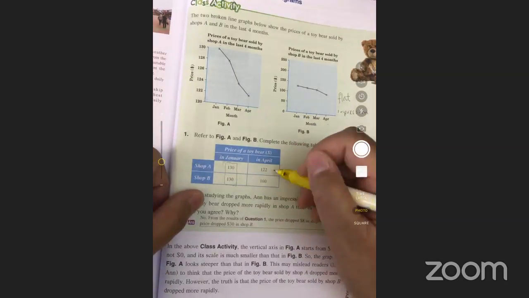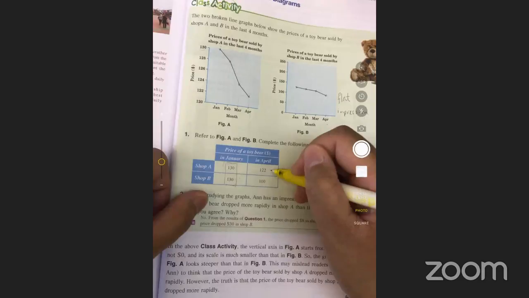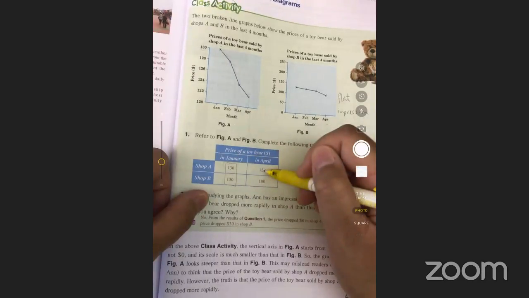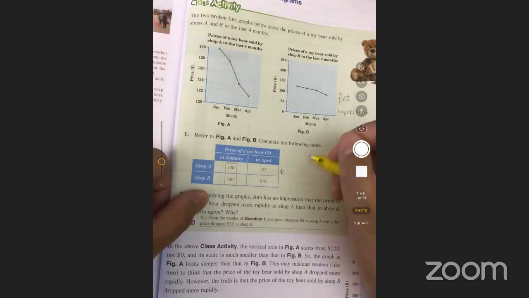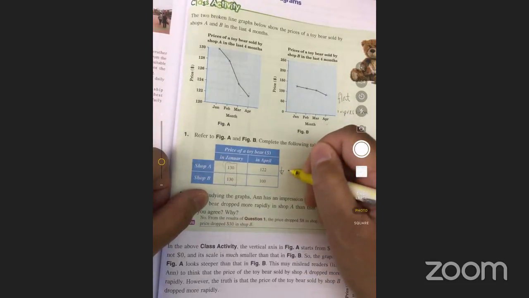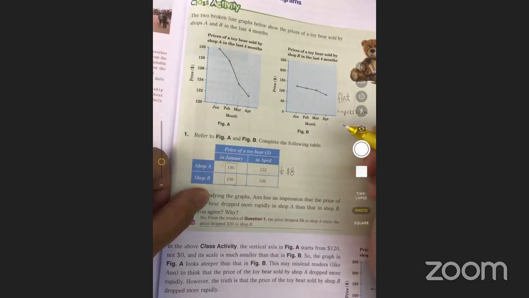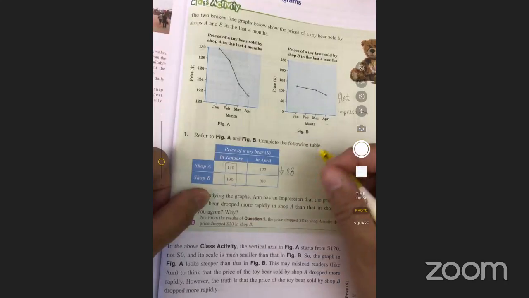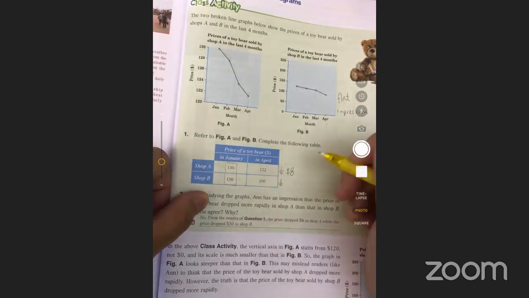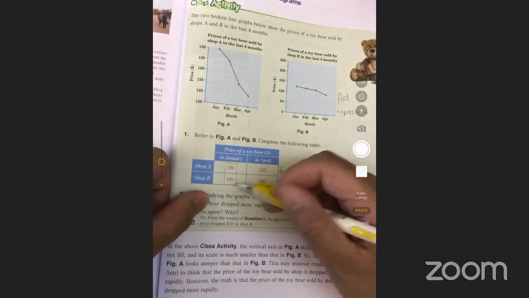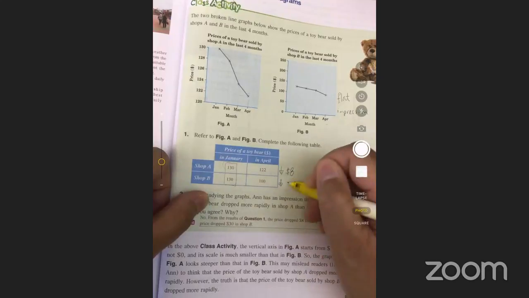For shop A, from 130 to 122, the price decreases by $8, right? Am I correct? And for shop B, the price has also decreased, but from 130 to 100.